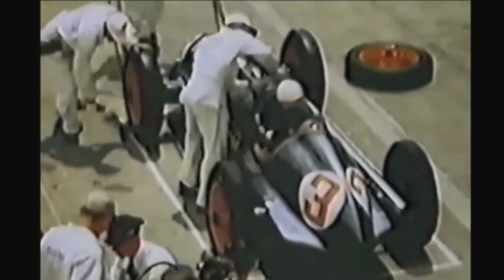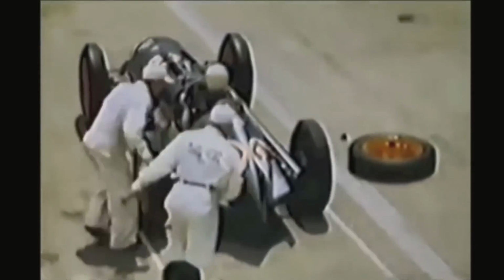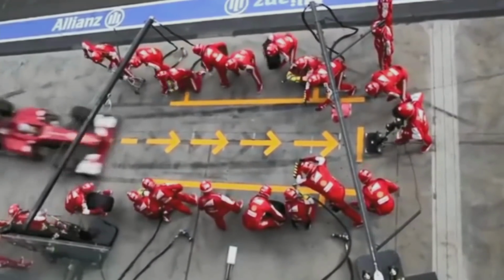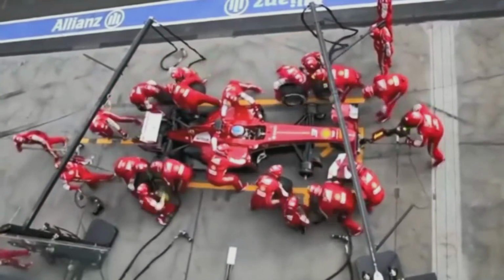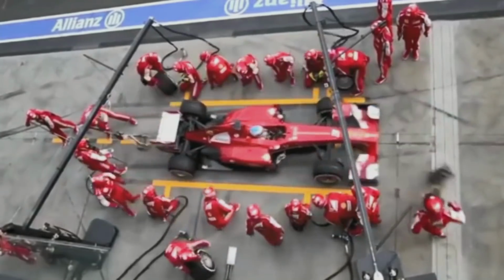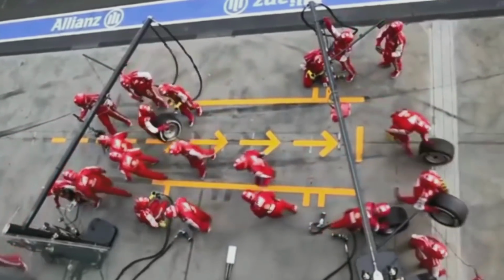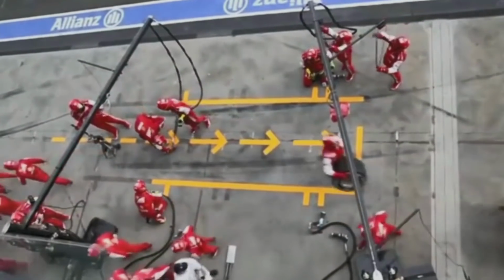Tires are changed at last. A crewman polishes the windshield as Holland moves away just 67 seconds after he stopped. Done.